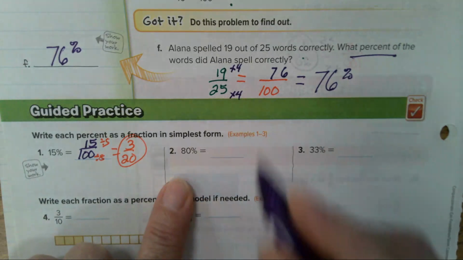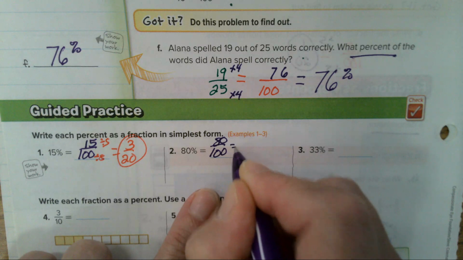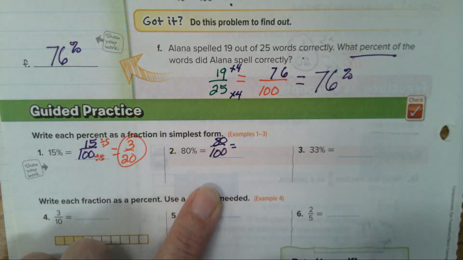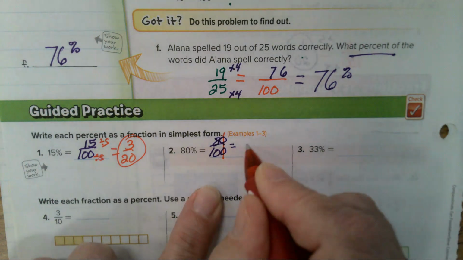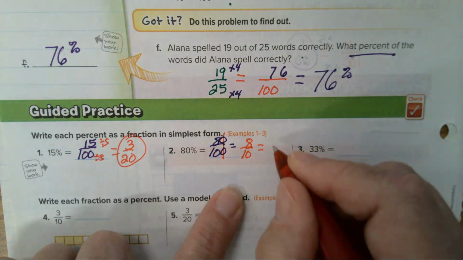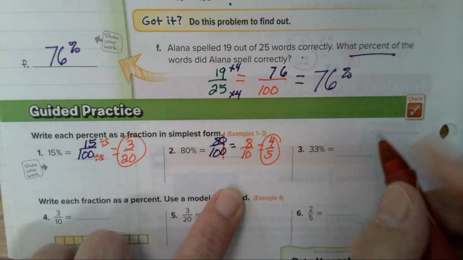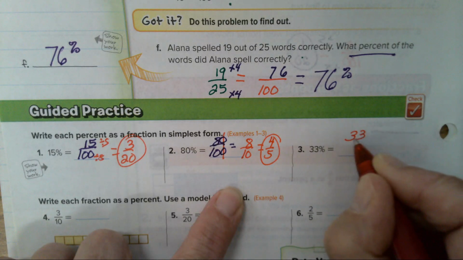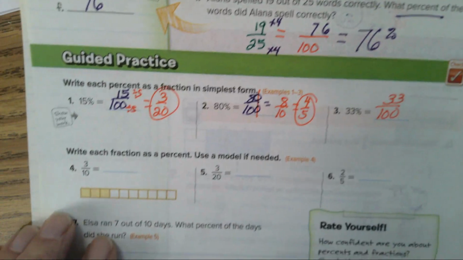It's going to be 80 over 100. These are all going to start off as over 100. Let's just divide it by 10, shall we? Boom. That was fast. Now, can 8 over 10 simplify again? Yep, 2 divides it. 4/5. This one you're going to like. It's 33 over 100, and it won't simplify. 33 and 100 don't have any common factors. Any questions? Good. These are pretty easy too.